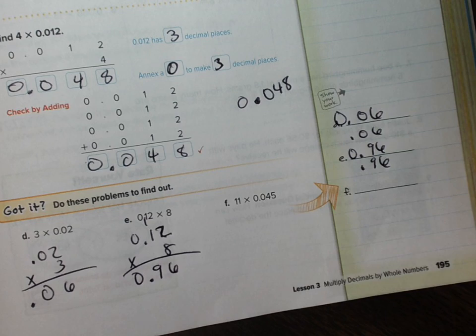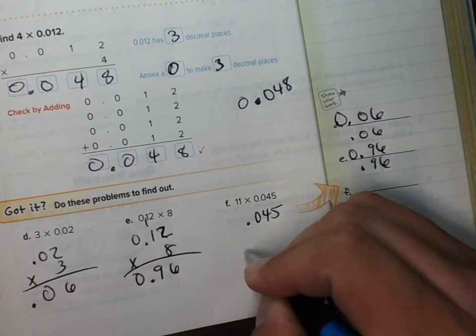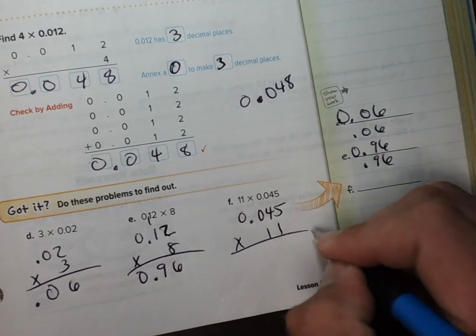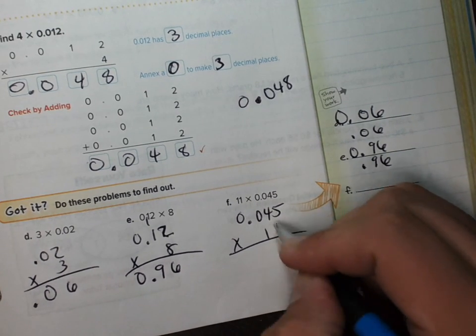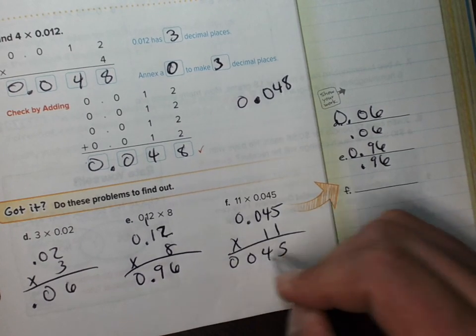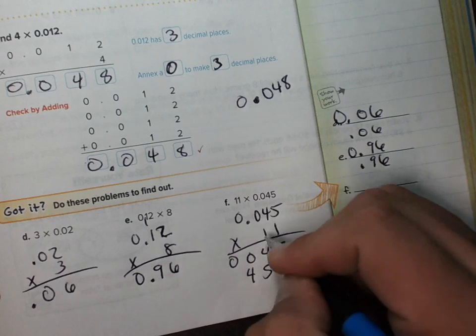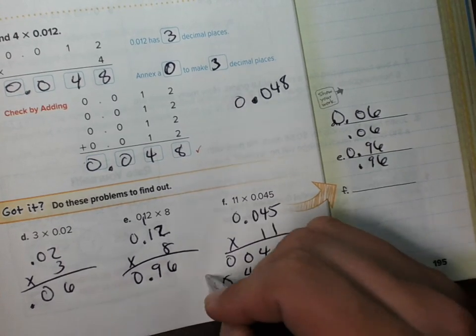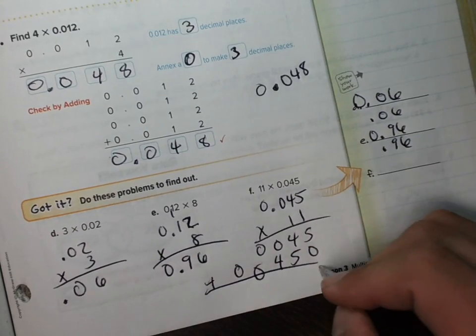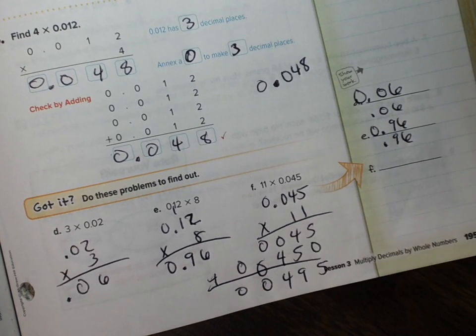Up to you guys. Okay, and then the last one, 45 thousandths times 11. So 5 times 1, 5. 1 times 4, 4. 0, 0. 1 times 5, 5. 1 times 4, 4. 1 times 0, 0. 1 times 0, 0. Add that up, 5, 9, 4, 0, 0.